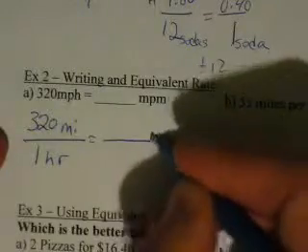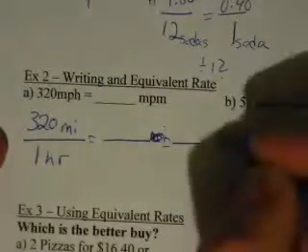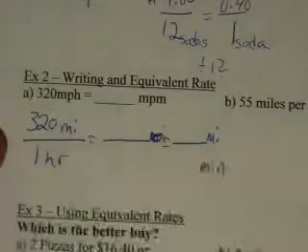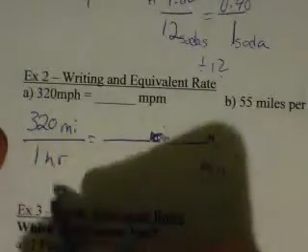Now, in the end, I want to have miles and minutes. So somehow I need my hours to cancel. I need them to be gone. Well, just like a fraction, if I have something in the denominator to cancel out, I need something in the numerator. So watch this little trick. 1 hour. I want my hours to cancel, right? So I want to have hours here.